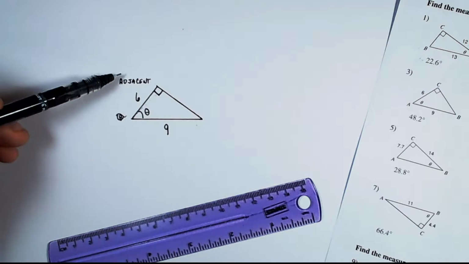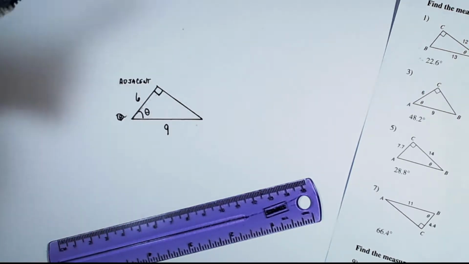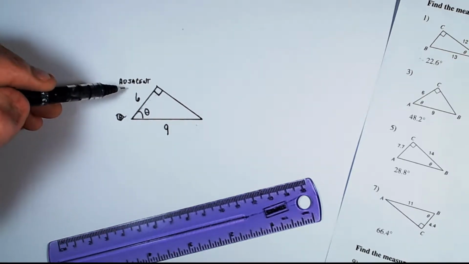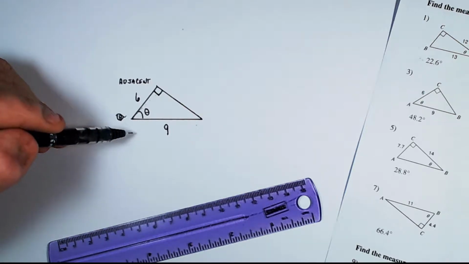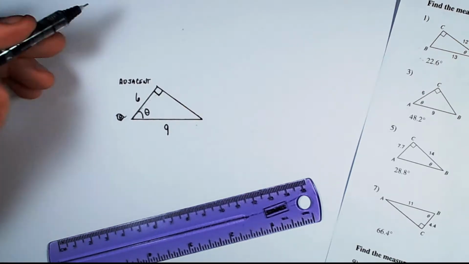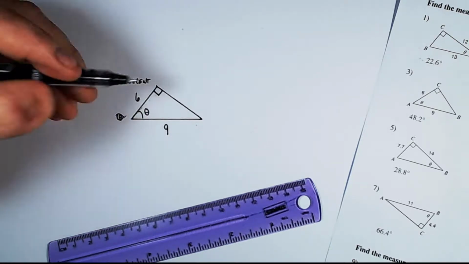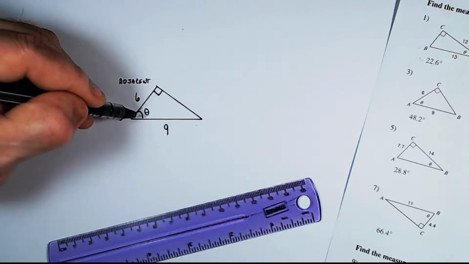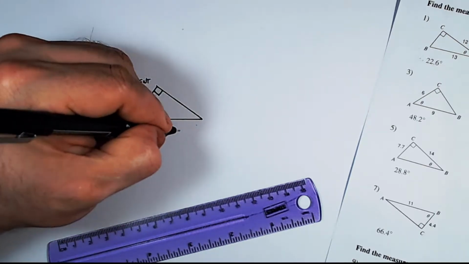So one of these has to be the opposite side, one of them has to be the hypotenuse, and one of them has to be the adjacent side. This is for sure the adjacent side. And you can't have an opposite side and an adjacent side share the same vertex with the reference angle, because with respect to the reference angle, both of these sides are adjacent to the reference angle. So this must be the hypotenuse.